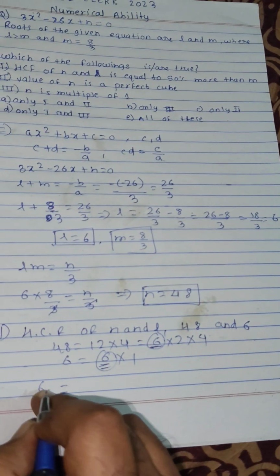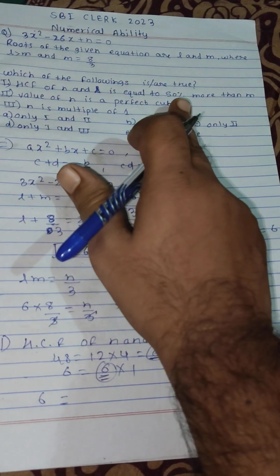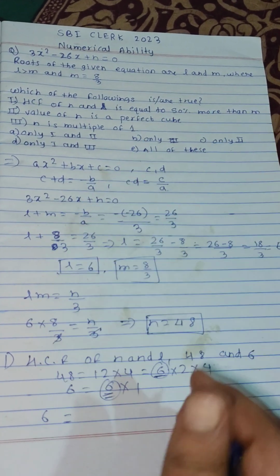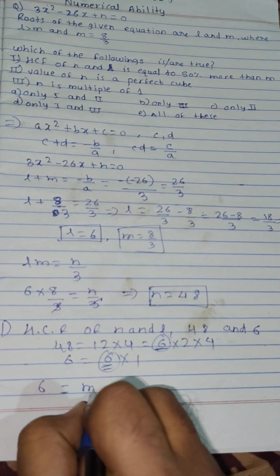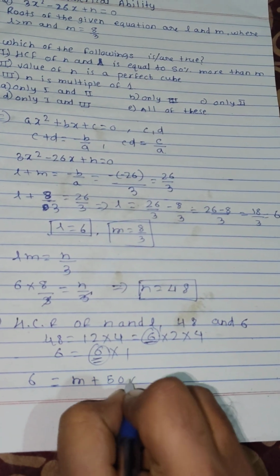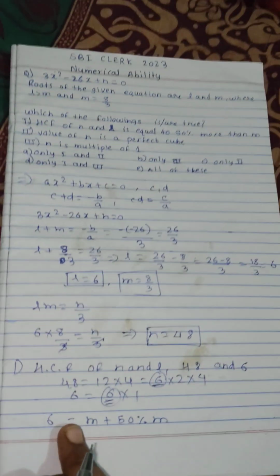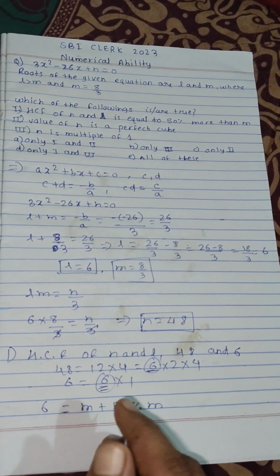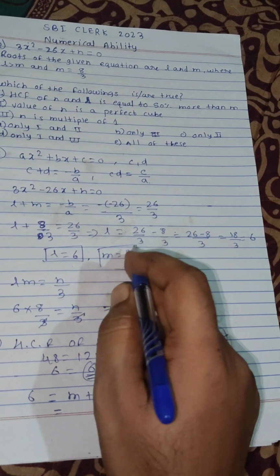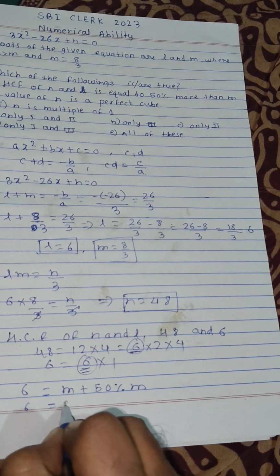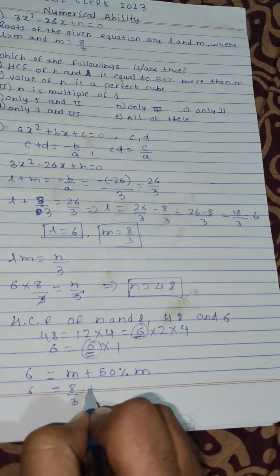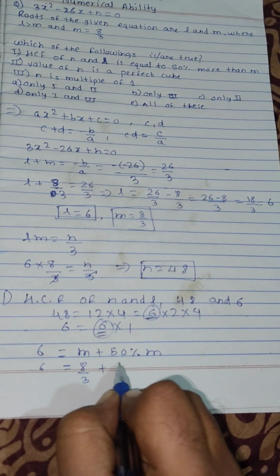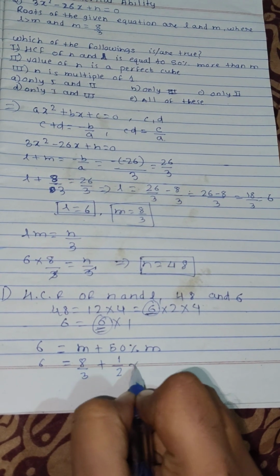We need to validate whether 6 is equal to 50% more than M. 50% more than M is M plus 50% of M. The value of M is 8 by 3, and 50% means 1 by 2.